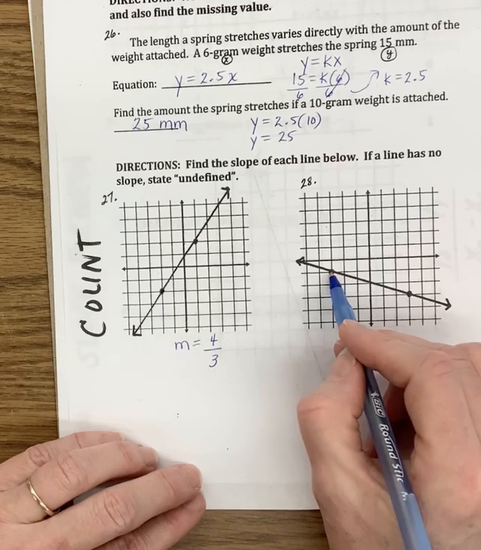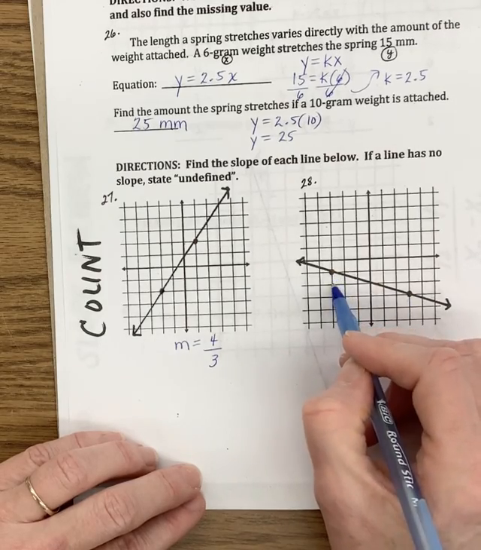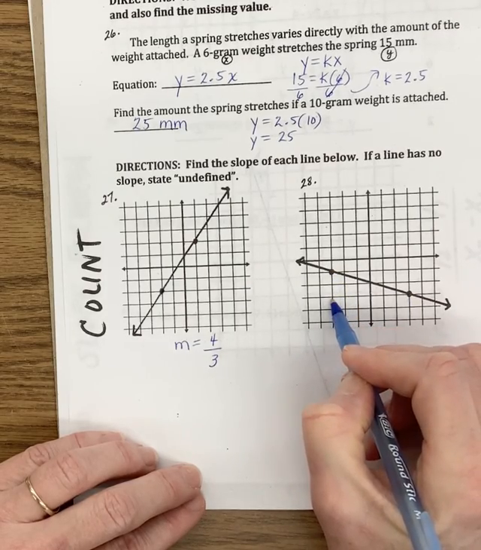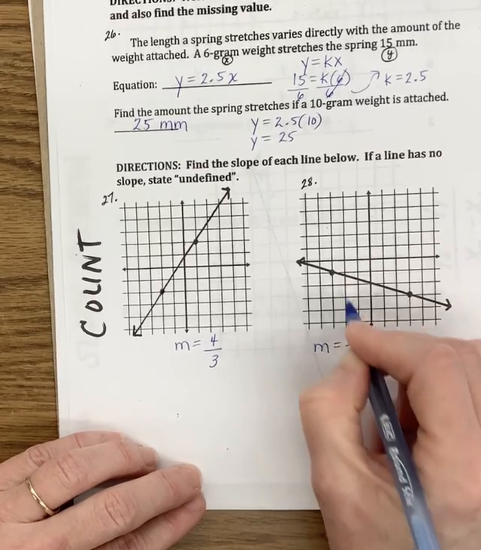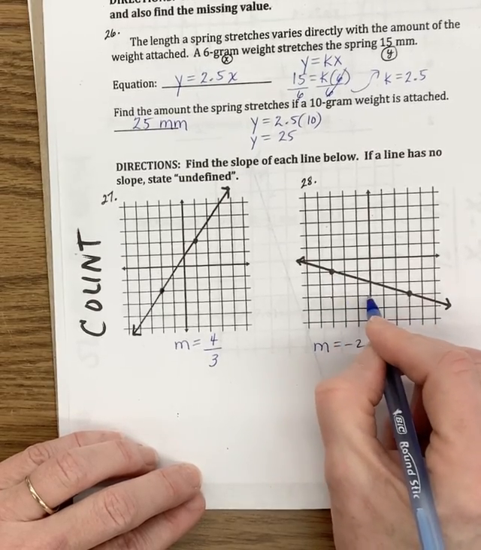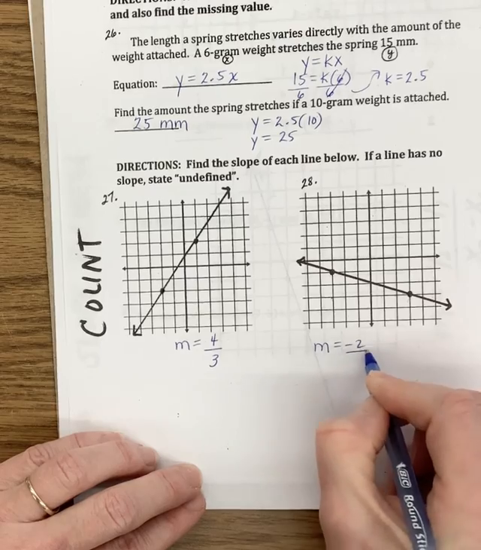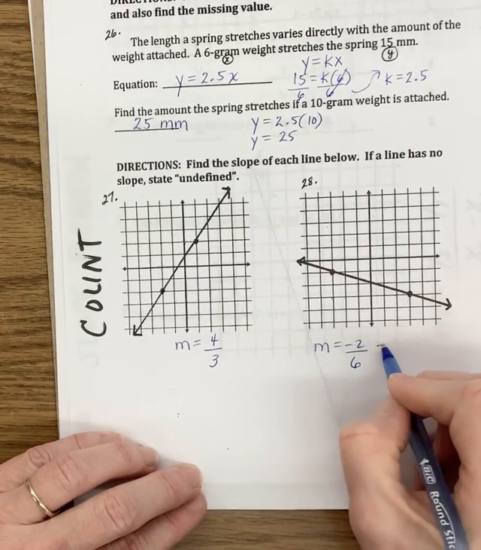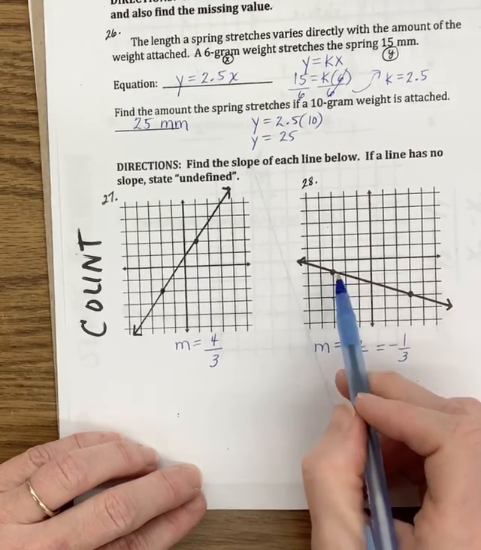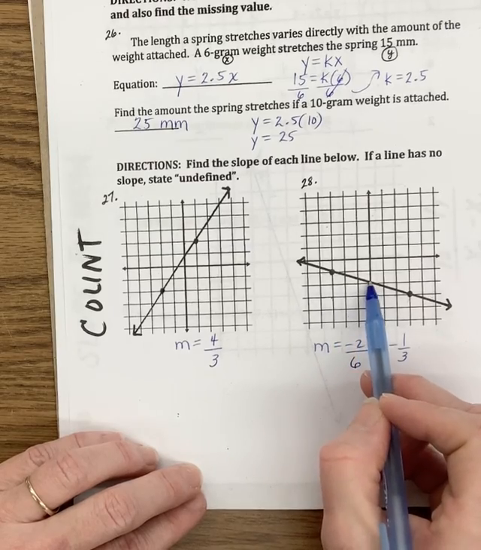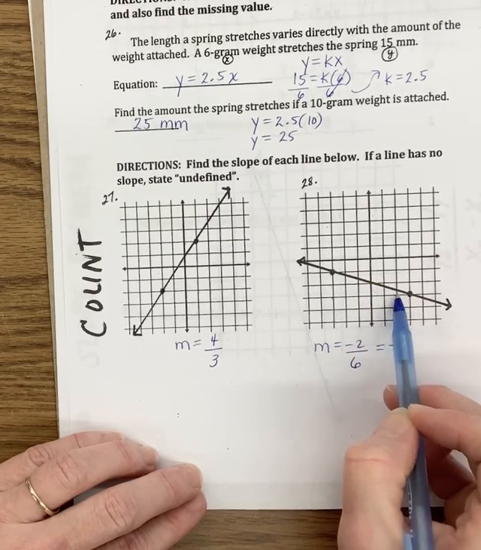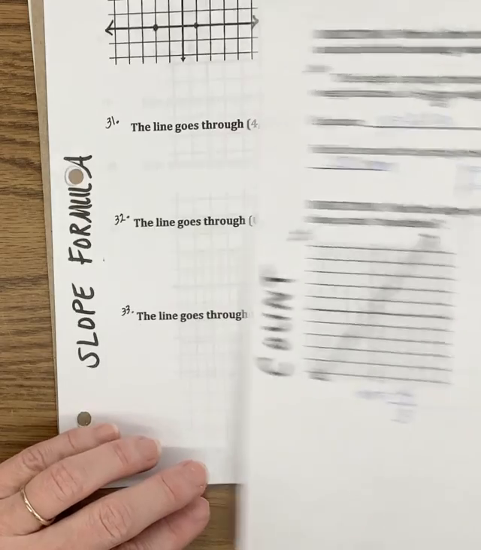This one, again, counting from one point to the other, I'm going to go down 2, that's negative, down 2, 1, 2, 3, 4, 5, 6 to the right, 6 to the right, and that reduces to be negative 1/3. And if you look, down 1 over 3 leads you to another point on the line, down 1 over 3. Okay?